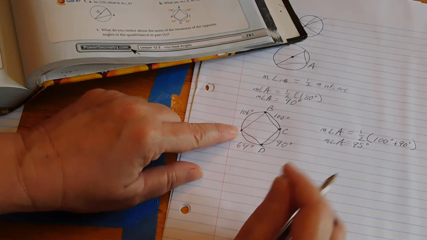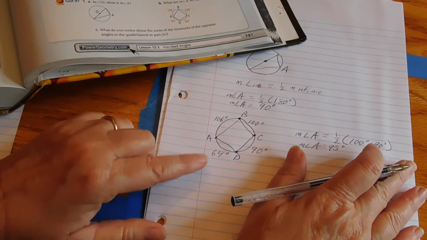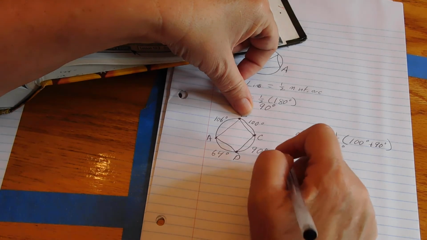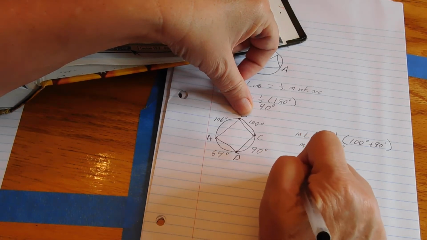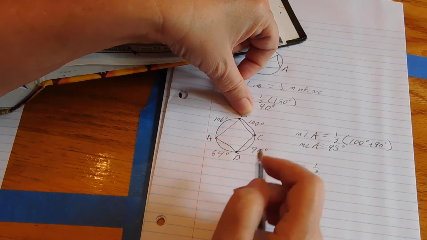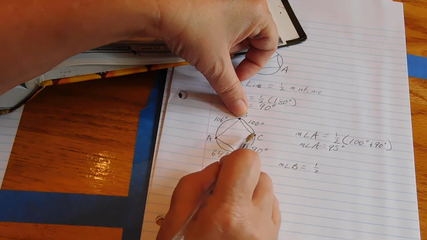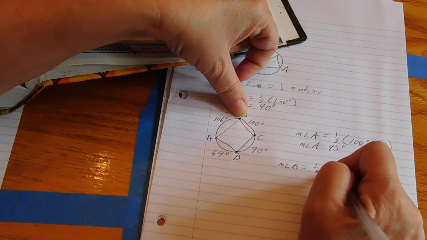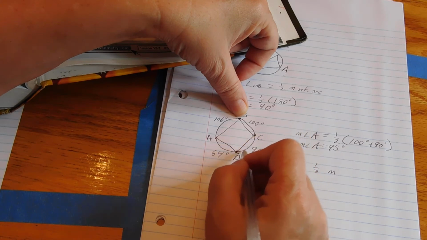Okay, let's scoot this over so we have more room. Okay, now we're going to do the same thing for angle B. The measure of angle B is going to be 1/2 the intercepted arc. And you'll notice this goes to here and here. So the intercepted arc is going to be arc CDA.